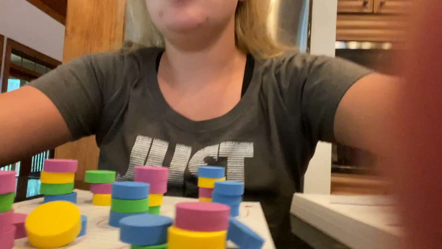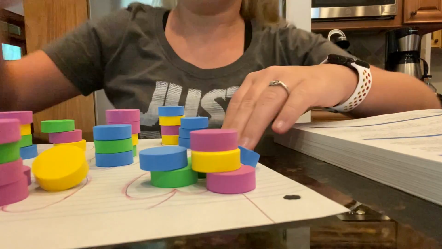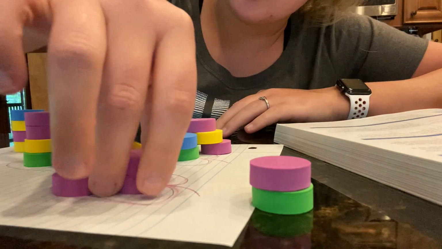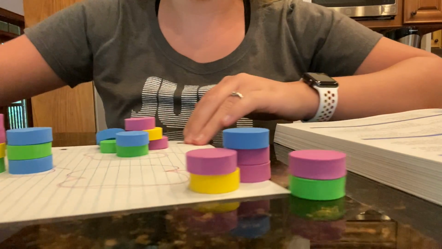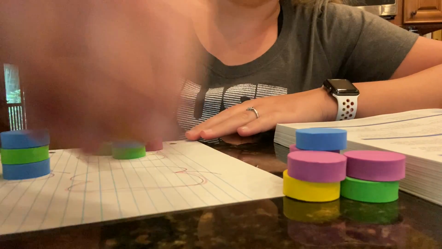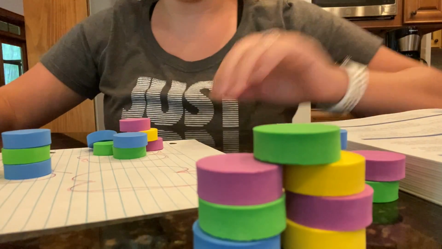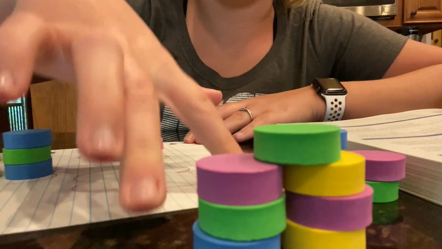So now we're going to count. Okay. All right. Let's see. 1, 2, 3, 4, 5, 6, 7 from apple number 1. Apple number 2. 1, 2, 3, 4, 5, 6, 7. So from apple number 1 and apple number 2, we have 14.